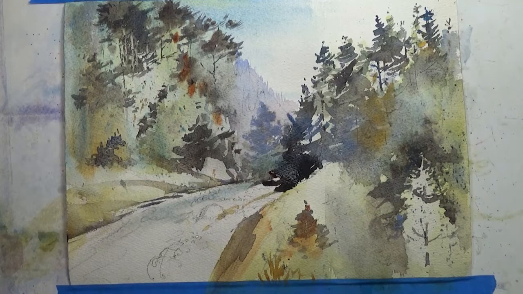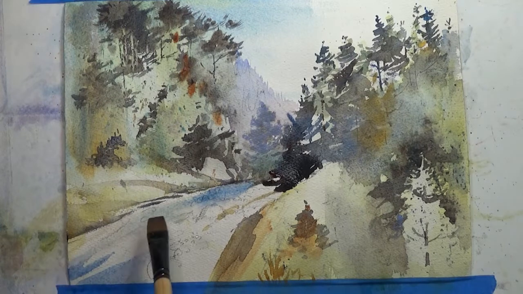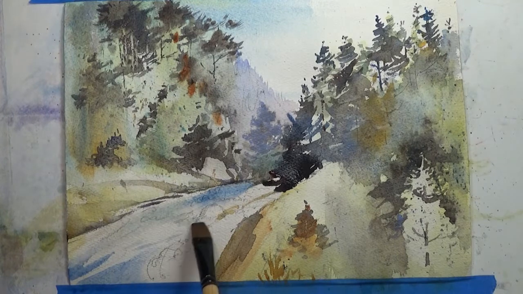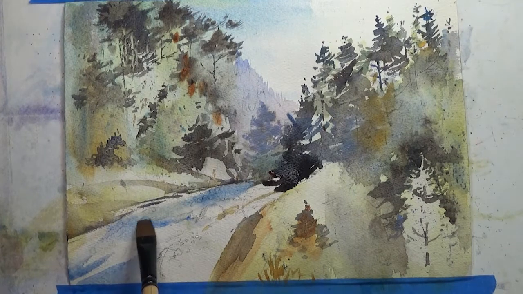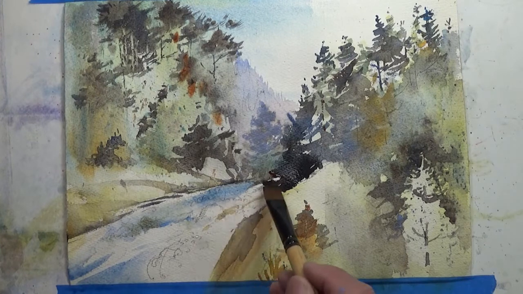Okay. We have a stream of rapid water moving relatively quickly.